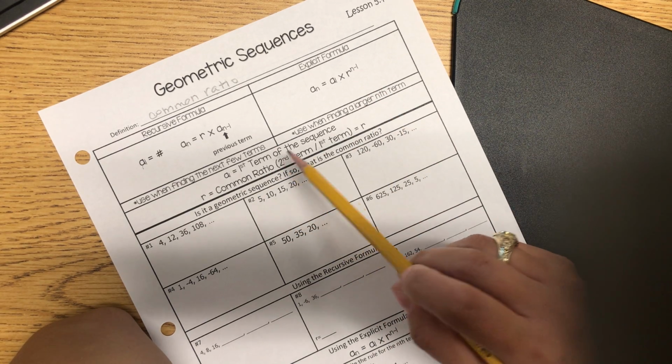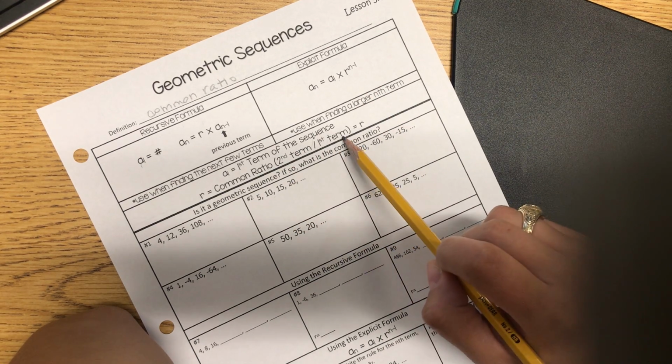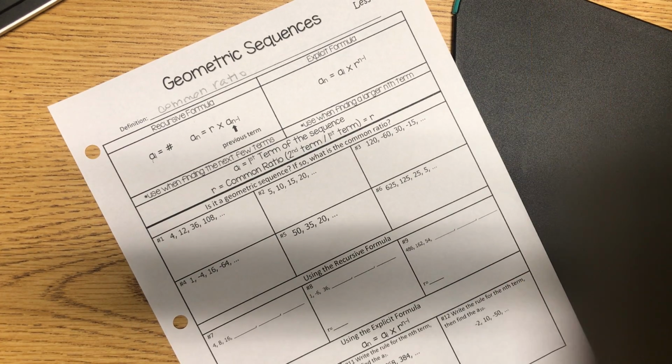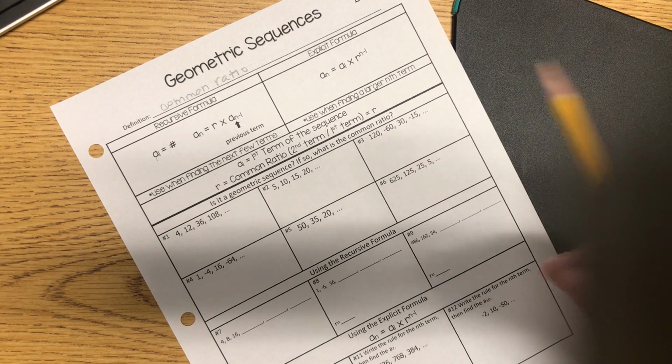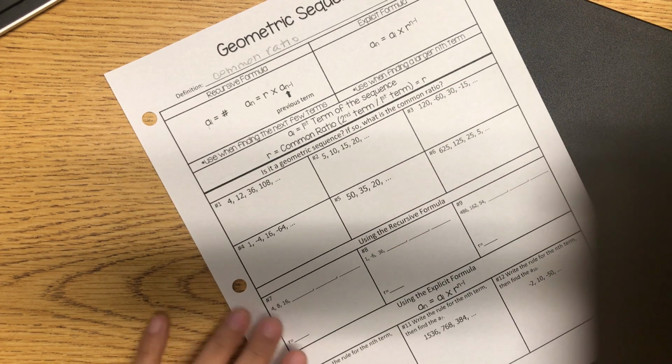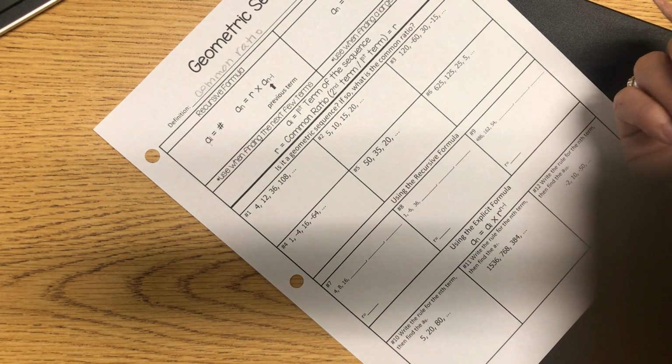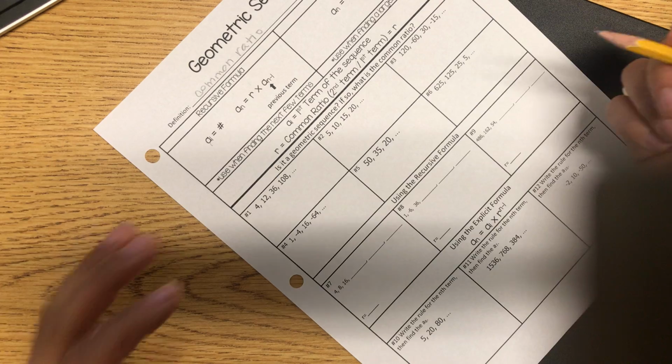Okay, so if you can't tell what you're multiplying by each time, then it's rather similar to the common difference. I'm going to take my second term and divide it by my first term to find that common ratio. So let's first decide if it is a common ratio or not, okay? If it's a geometric sequence or not. Are we multiplying or dividing by the same thing each time? So number 1, is it a geometric sequence? Am I multiplying by the same thing each time?